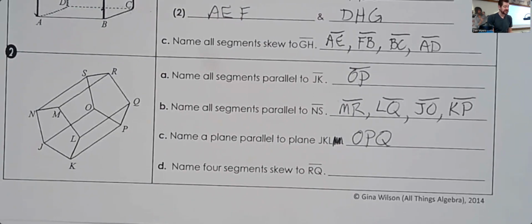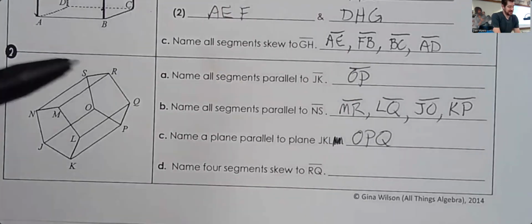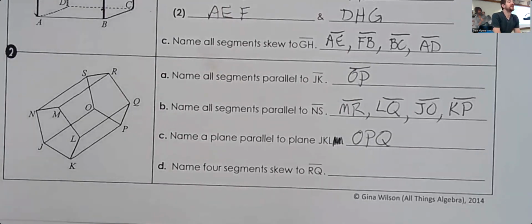So name 4 segments skew to RQ. Try to find 4 segments skew to RQ. Just write them down for now, and then we'll check back in a minute. I believe there are more than 4 segments that are skew, but just name 4 of them.